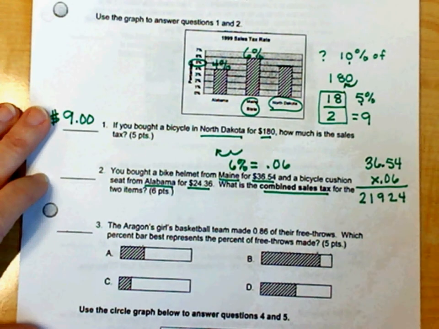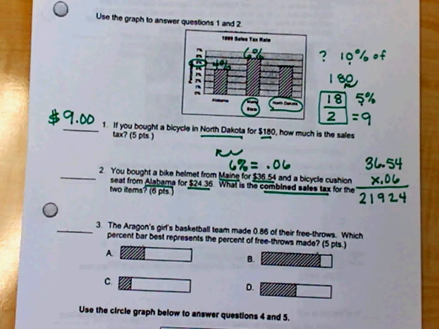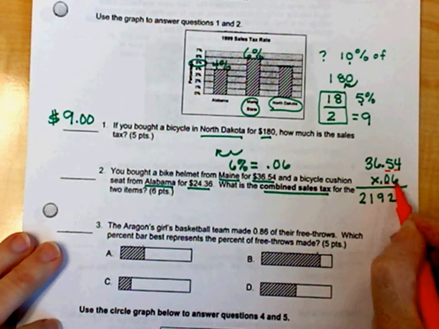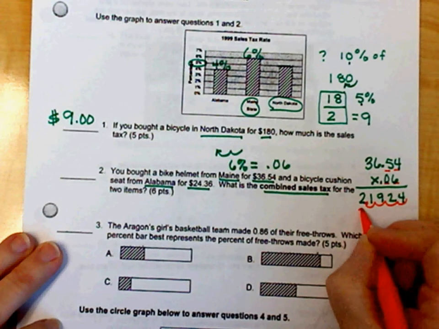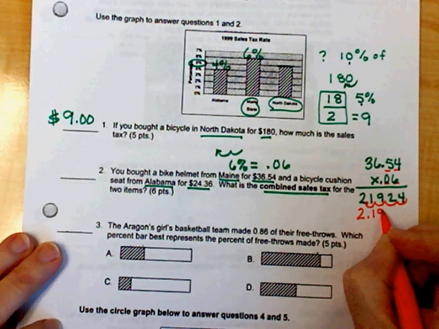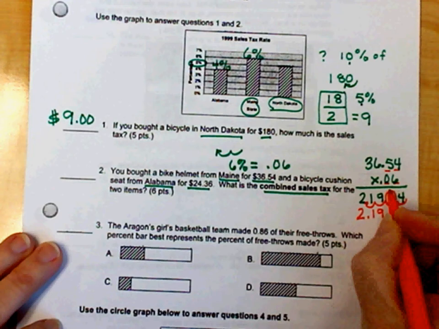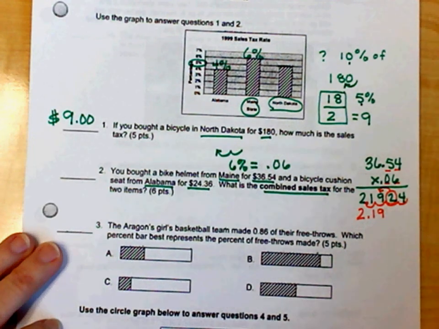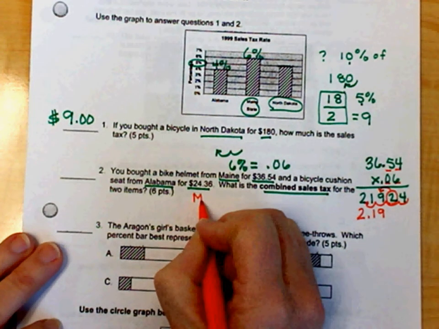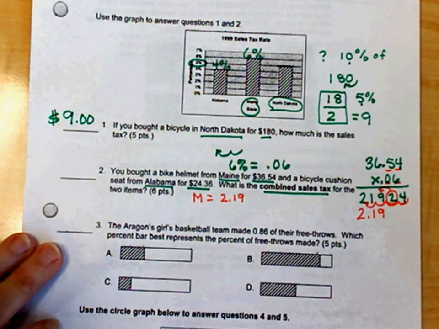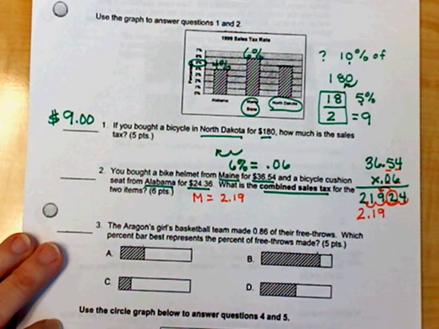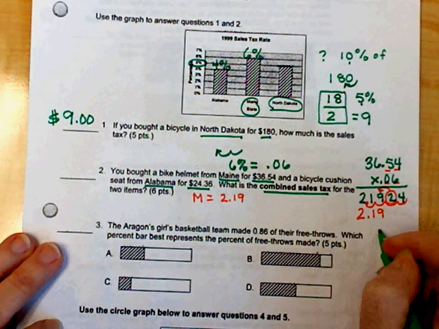Now I need to apply the movement of the decimal. If I move my decimal the same amount that's sitting behind in my problem, which is 1, 2, 3, 4, I would move it 1, 2, 3, 4 places and get $2.19 because this 2 does not make the 19 go up. So Maine is talking about $2.19.